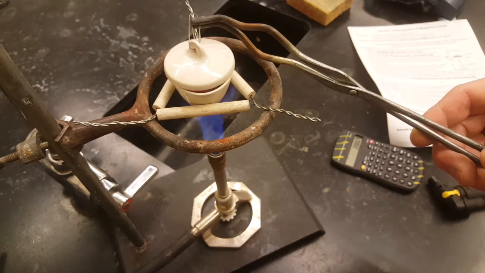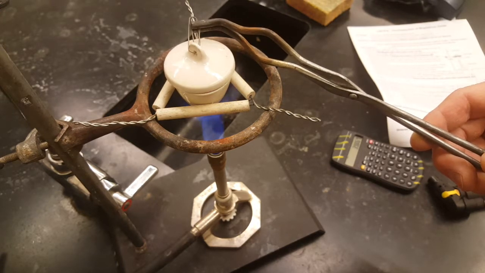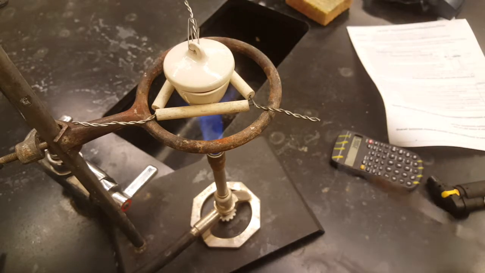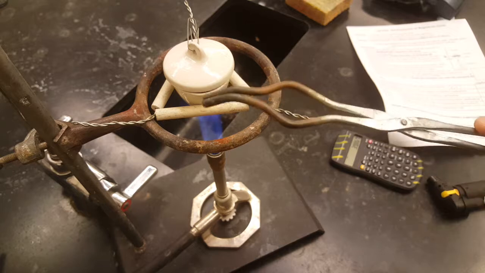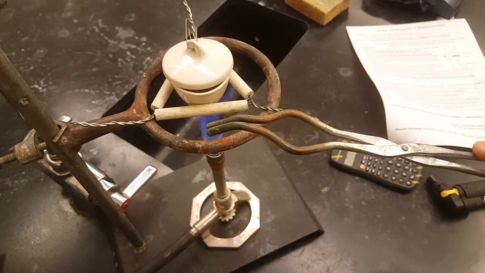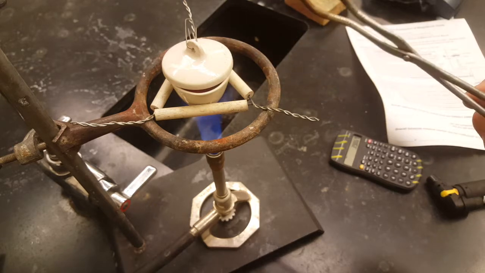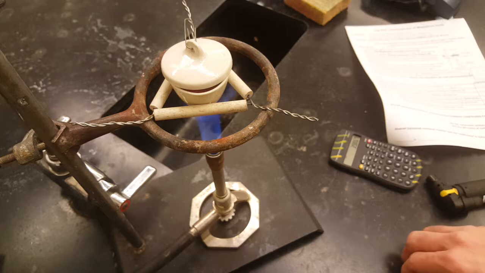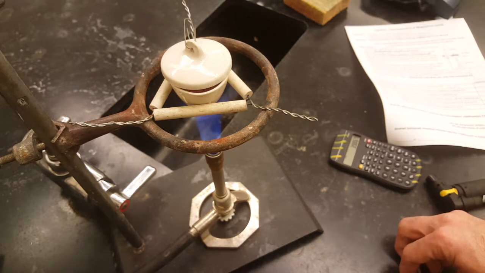Now, what I'm going to do is, I don't want the magnesium oxide to spatter out into the room or react too fast. So I'm going to leave my lid just slightly ajar, and the lid will act like a damper in a wood stove, controlling the oxygen flow to the magnesium ribbon.